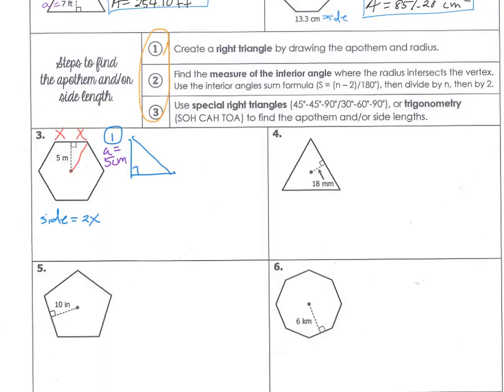And then I've labeled this side here as x on the picture. What I need to do is find this angle measure here. So number 2 on here says find the measure of the interior angle, but they tell you to do this stuff. We're not going to do that. So you're going to cross this out right here. I don't like any of this. I'm going to cross that out. And instead, we're going to do the following.